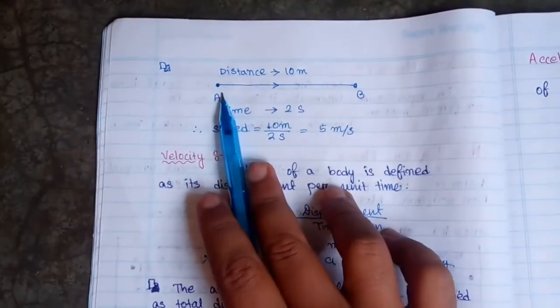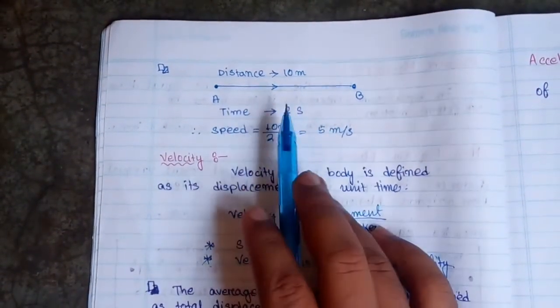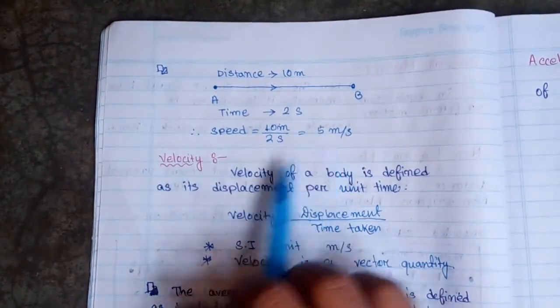That means if you travel from A to B, the total distance is 10 and the total time you have taken is 2 seconds. So the average speed will be 10 by 2, that is 5 meter per second.